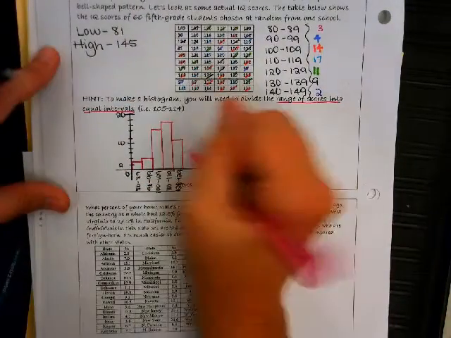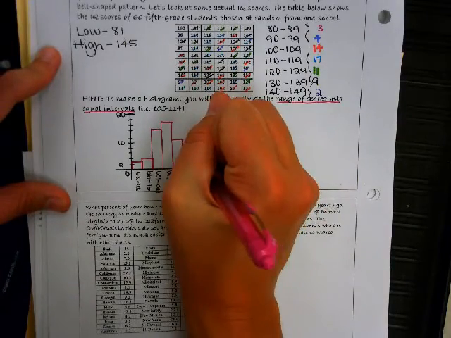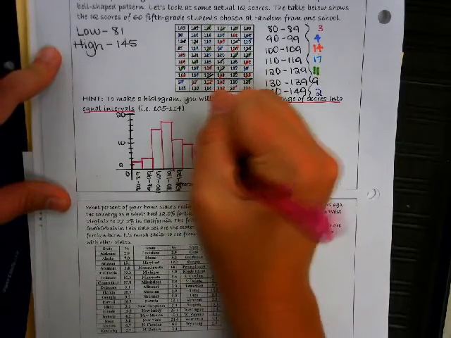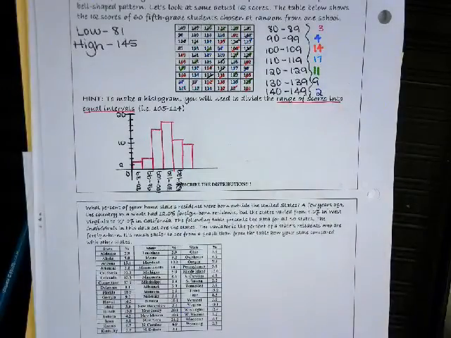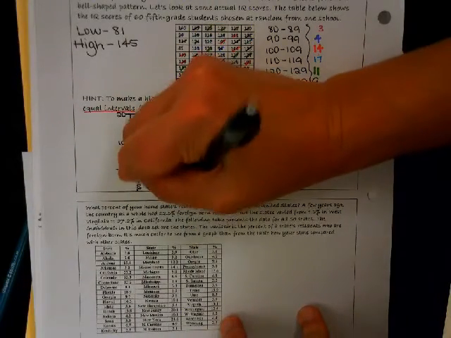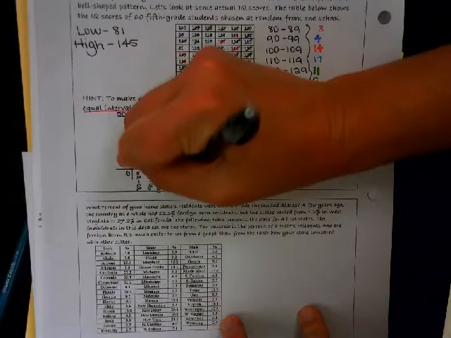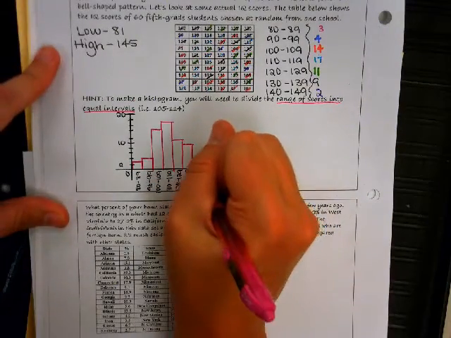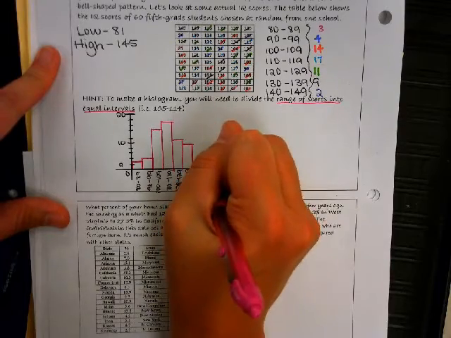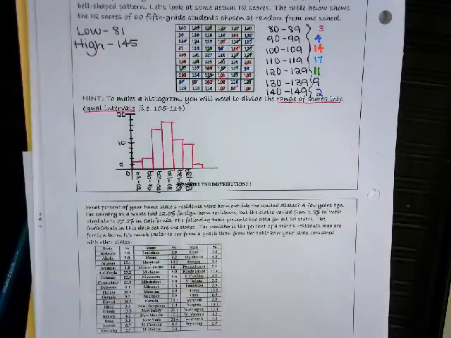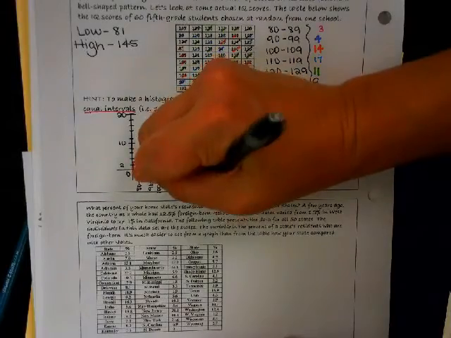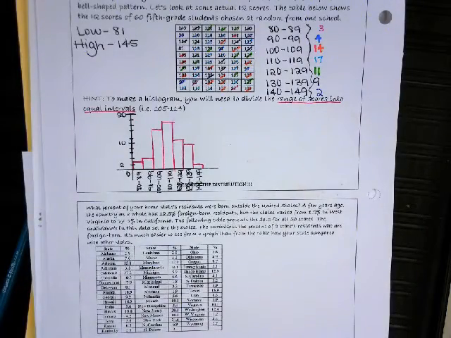And then we're down at 9. And then drop all the way down to 2. So we made our first histogram.